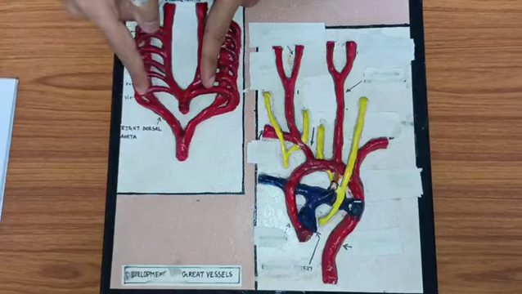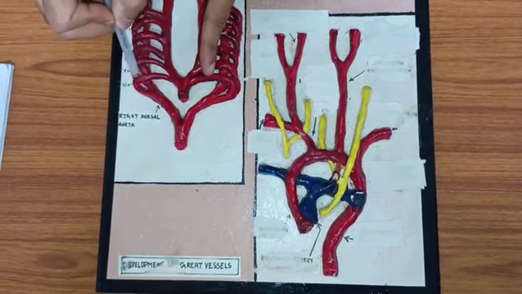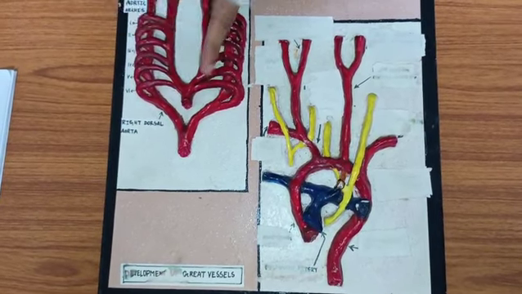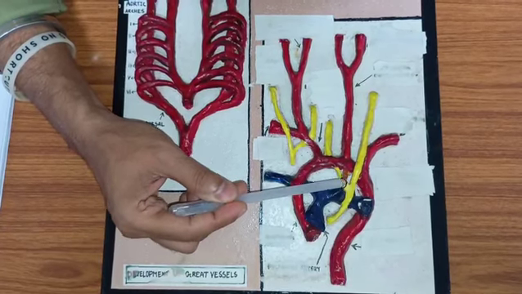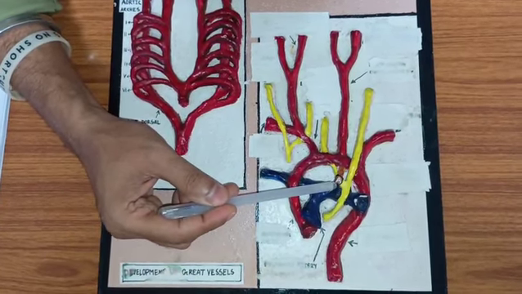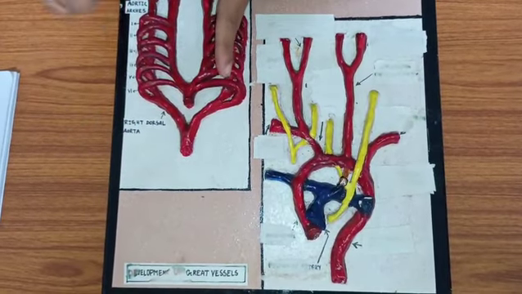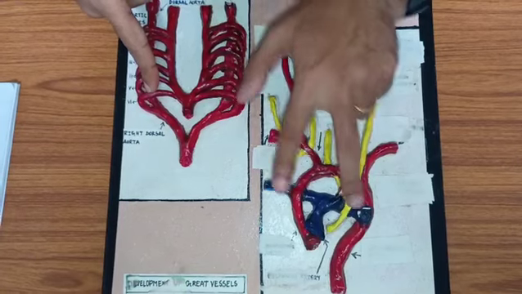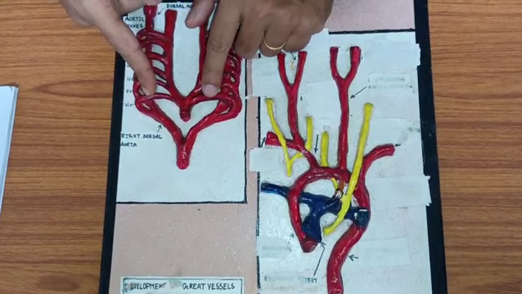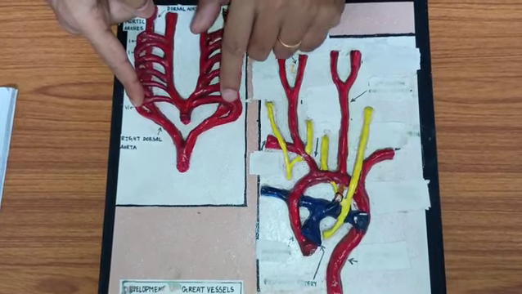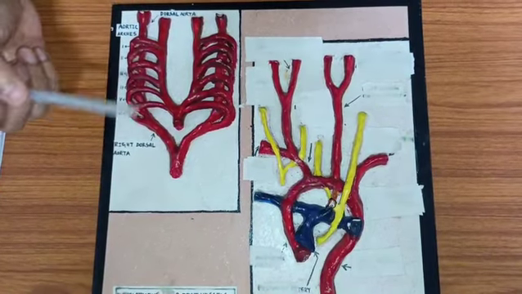Now the distal segment. The distal segment on the right side degenerates completely, whereas on the left side it will persist as this structure which is referred to as the ductus arteriosus. So the sixth arch artery, the proximal segment on either side persists as the pulmonary branches of the pulmonary trunk, whereas the distal segment on the right degenerates, on the left takes part in formation of the ductus arteriosus.